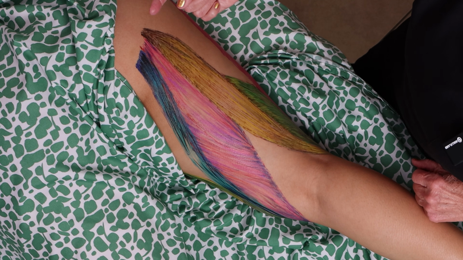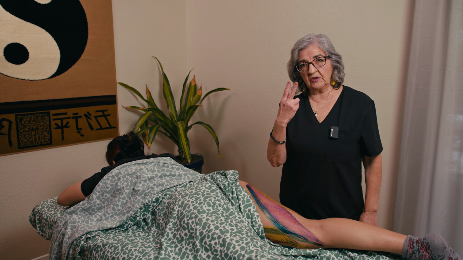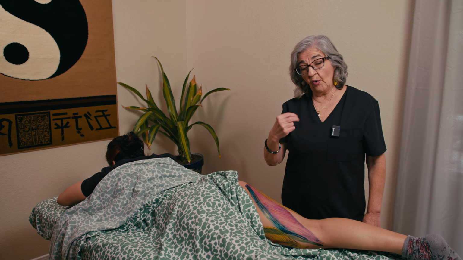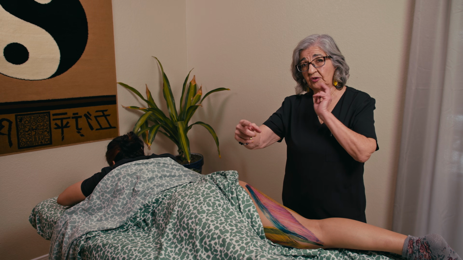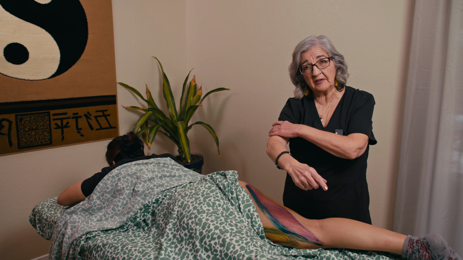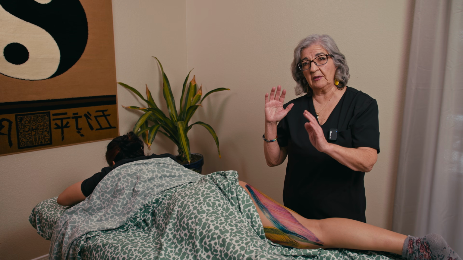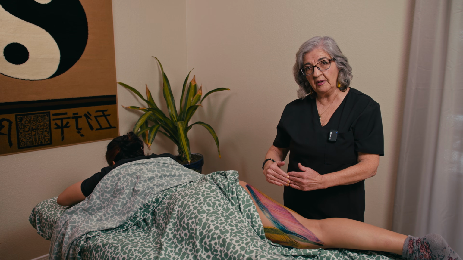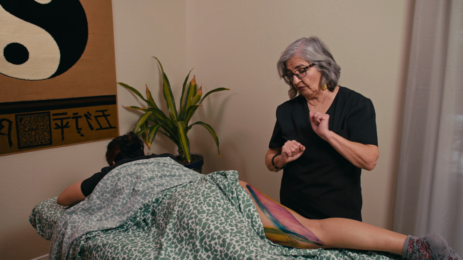So we begin with your biceps femoris. Biceps meaning it has 2 heads. Femoris because it's on the femur. Biceps brachii also has 2 heads, but brachii because brachium is the arm. So that's how you can tell the difference between the biceps femoris on the femur and the biceps brachii on the arm. Don't get those two confused.